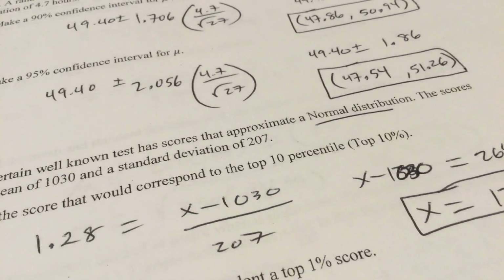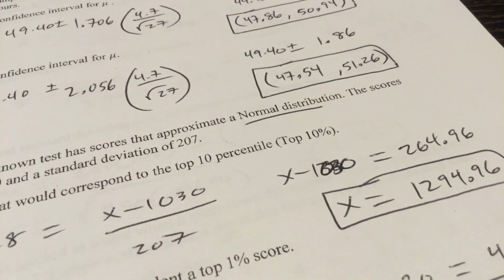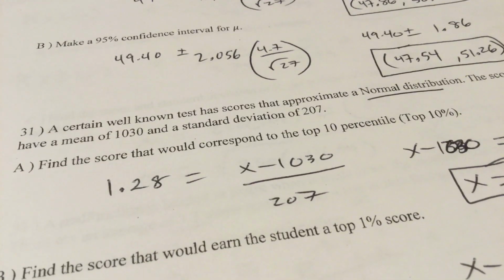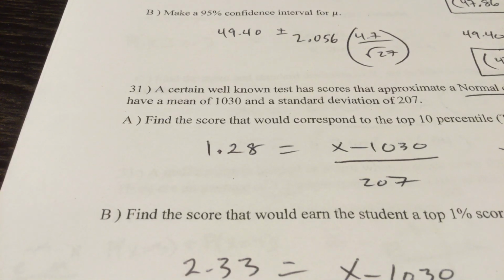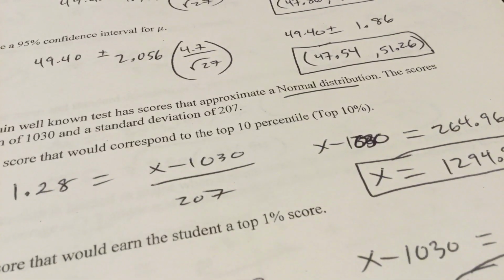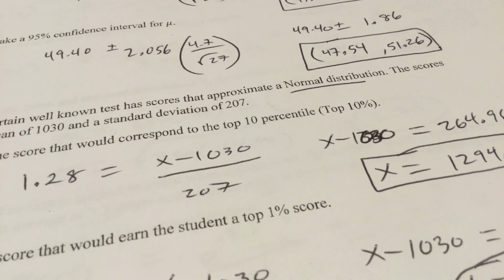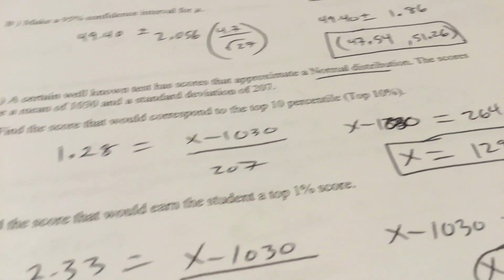All right. A certain well-known test has scores that approximate a normal distribution, Z time. The scores have a mean of 1030 and a standard deviation of 207. Find the score that would correspond to the top 10 percentile, top 10%. If you're in the top 10%, that means you're in the 90th percentile. 90% of scores would be your score or worse.